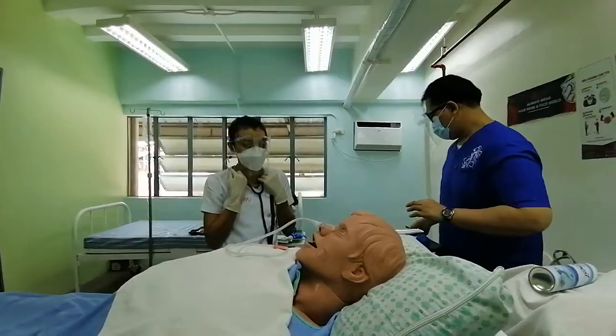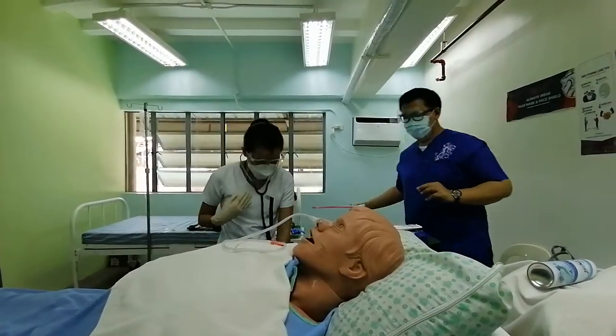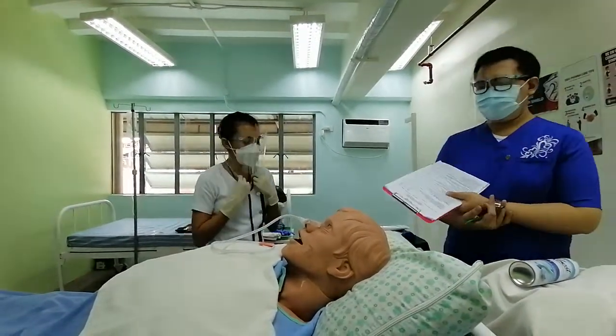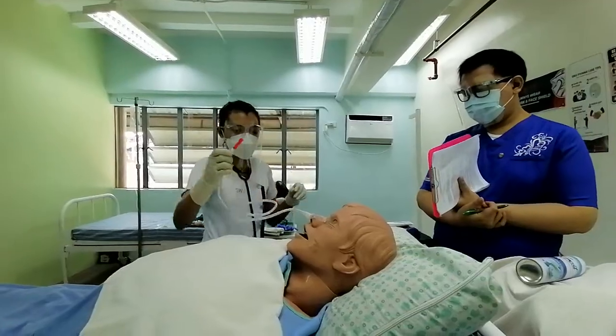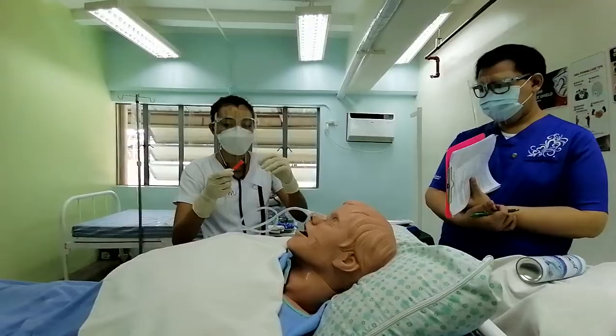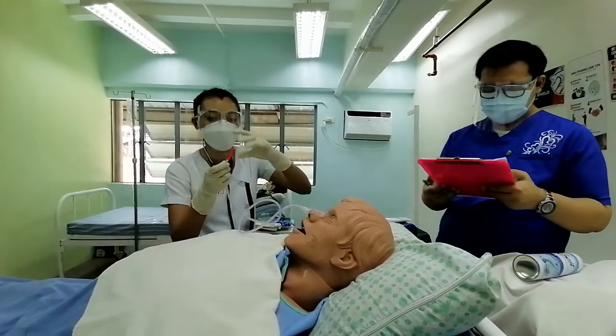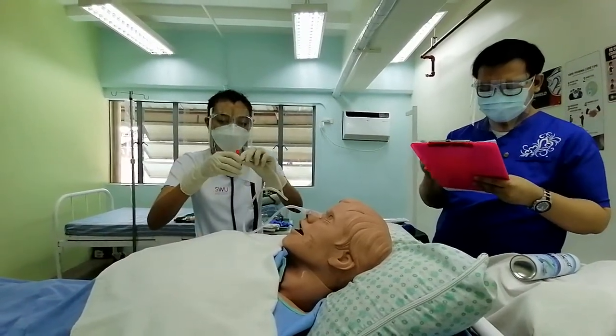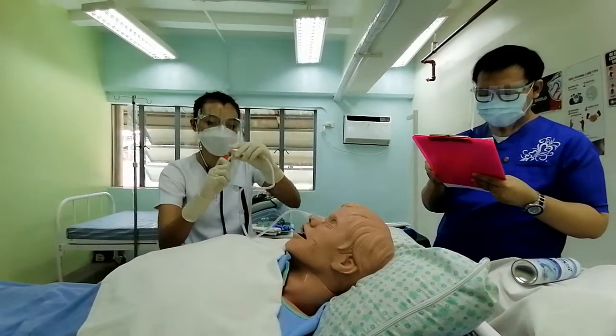So I will check for the placement of the tube. When checking the placement of the tube, the first check is to insert 10 cc of air and check for the gurgling sound.